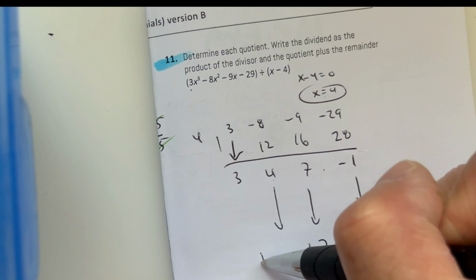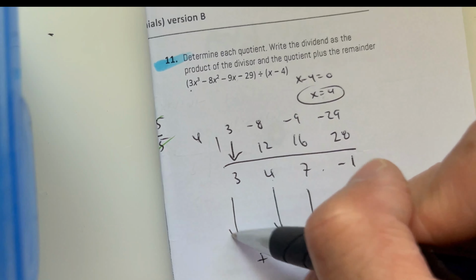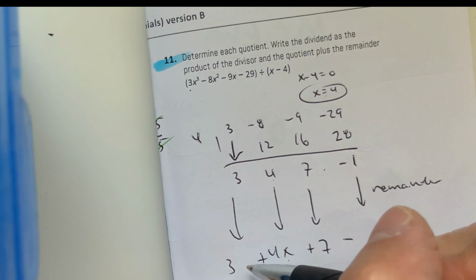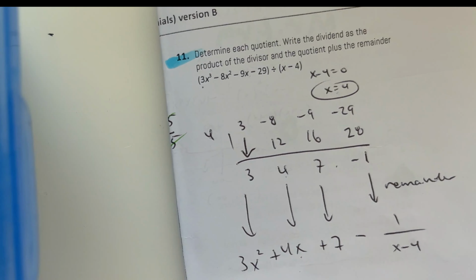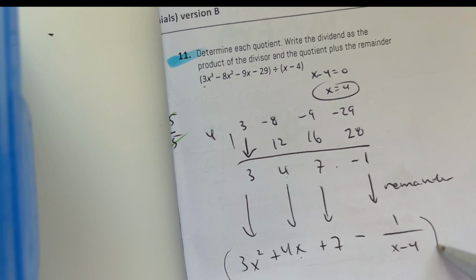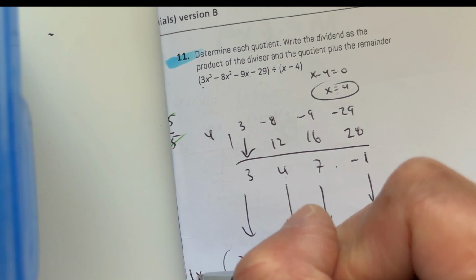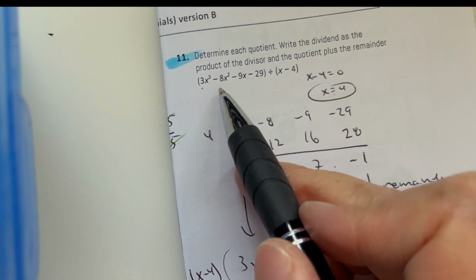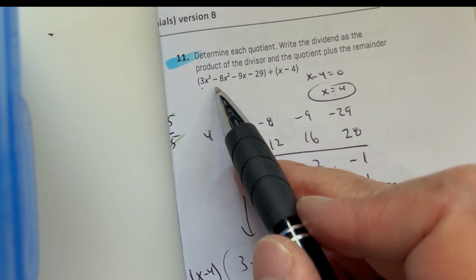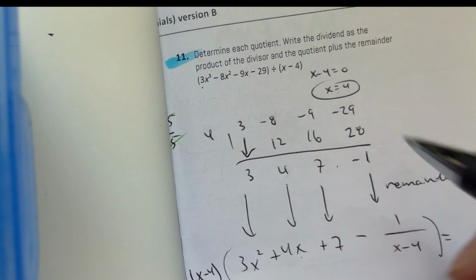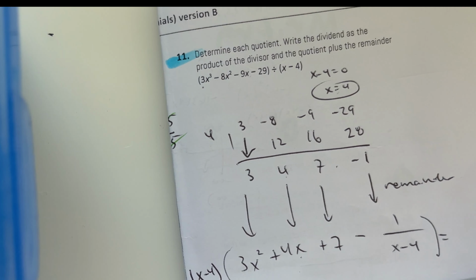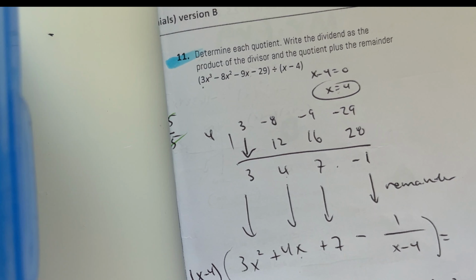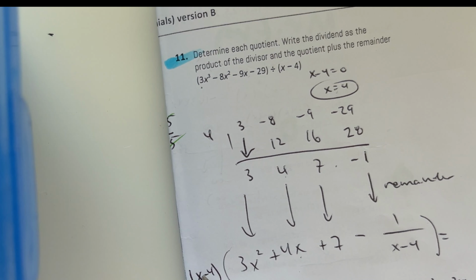You're going to start adding x's and add another x. So this was x, this will be x squared. So if I multiply this answer by x minus 4, it'll give us the dividend. The dividend is 3x to the third minus 8x squared minus 9x minus 29. So if you multiply all this out, you'll get your original answer.